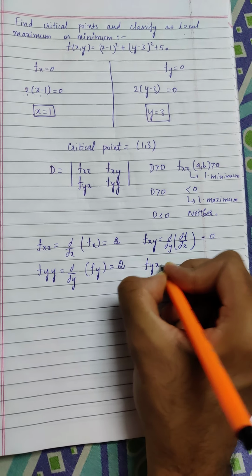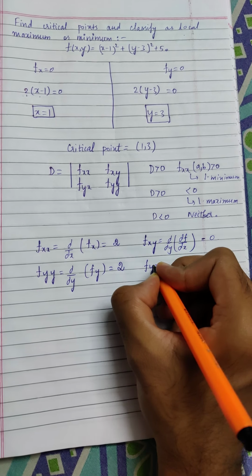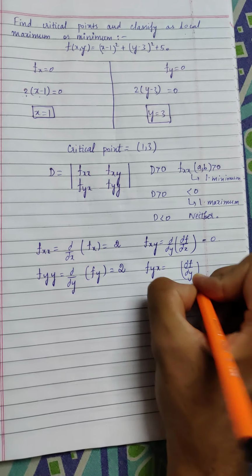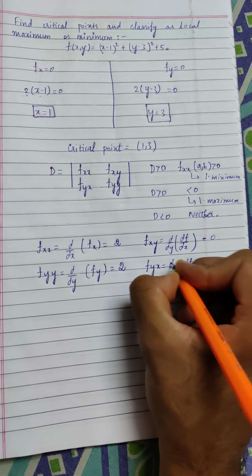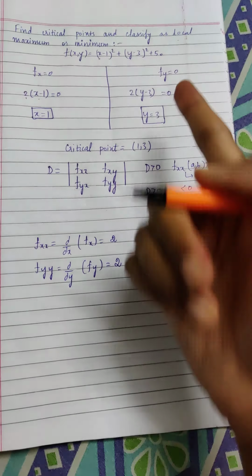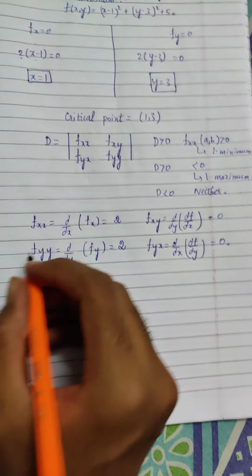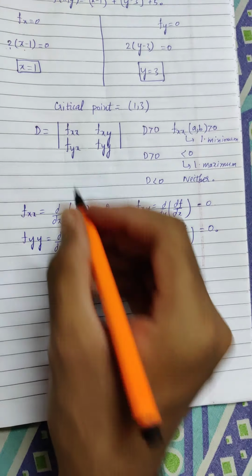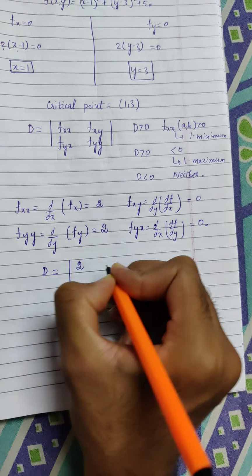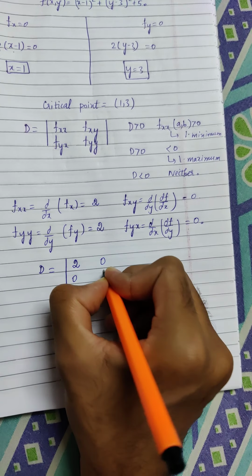The same goes for fyx, which is dou by dou x of dou f by dou y, which is also 0 since we don't have x in this. Now substituting the values in D, we get the determinant 2, 0, 0, 2.